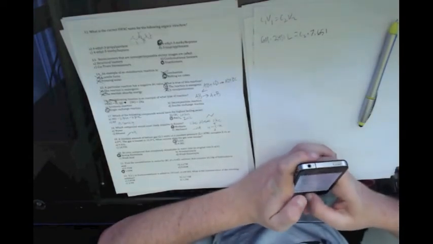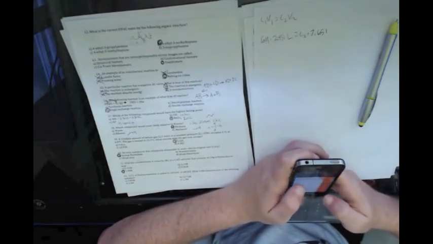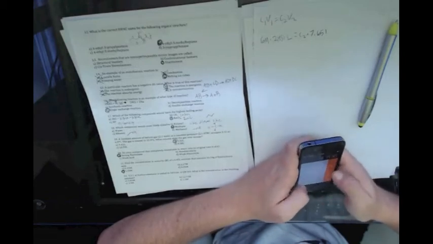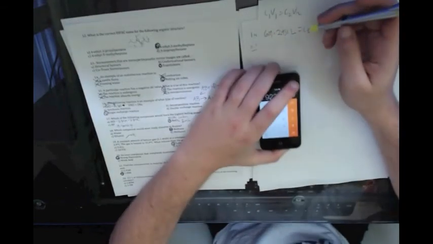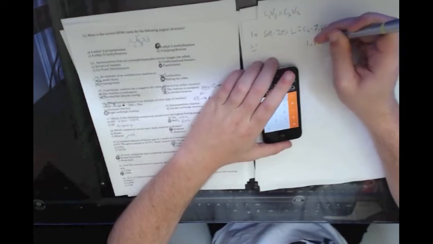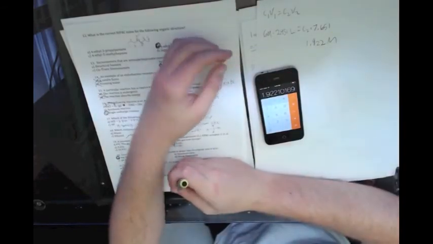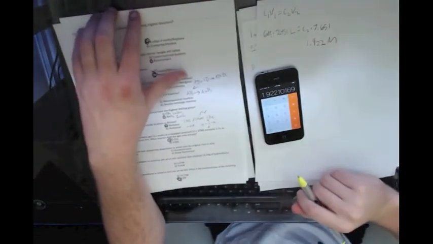So let me pull up the calculator. 6 times 2.451 divided by 7.651, and I get 1.922 molar, and that's answer choice D for y'all. Mine looks a little bit different. There's a typo I haven't fixed yet, but this is not the final copy. So for y'all, it's answer choice D, which is 1.922.